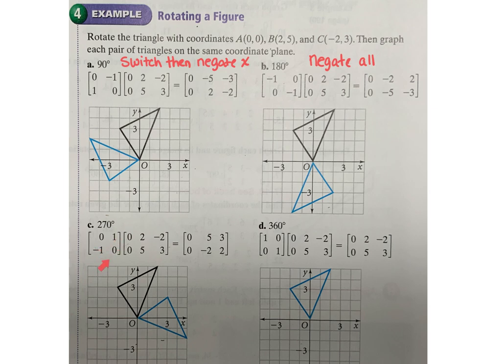270. Placeholders changed and they negated what? They negated y. So you'll notice they switched, then they negate the y. Switch, then negate the y. I would make flashcards or something if I were you, so you don't confuse these with the reflections. Because it's just a matter of memorization. And then 360 is really the easiest. What happens when you go 360? You end up where you started from, so it is the same.